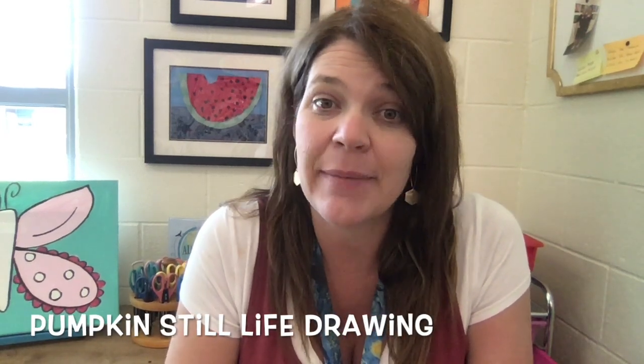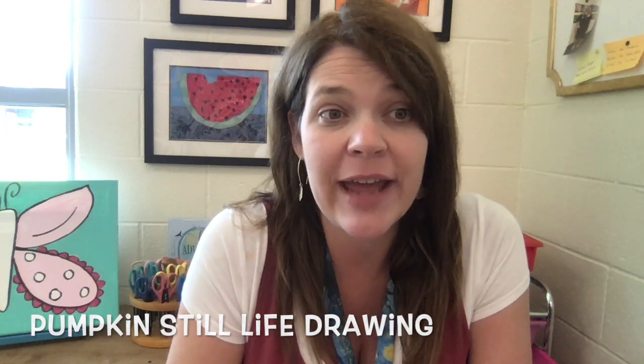Our I can statement today is I can integrate art vocabulary while planning and creating works of art. The words that we're going to use for vocabulary words today are composition, value, and overlapping, which are all art words that we've already talked about this year. We're going to quickly review them and then get started.